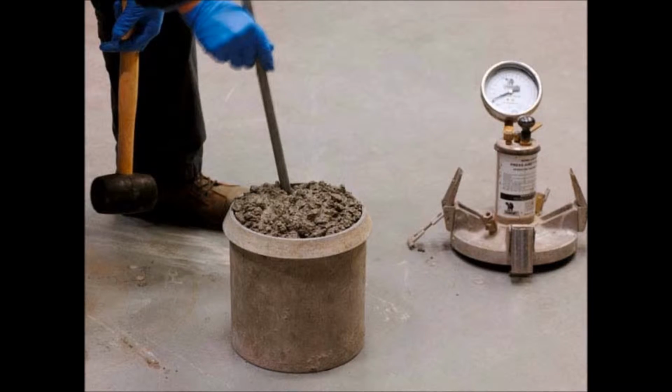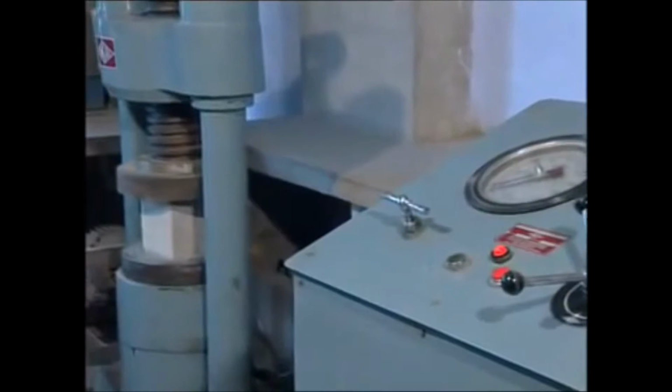As we saw in the video, the number of times that the rodding is put inside the concrete may or may not affect the resulting compressive strength of the concrete. To demonstrate how the compressive strength of concrete is tested, we will now see the next video.